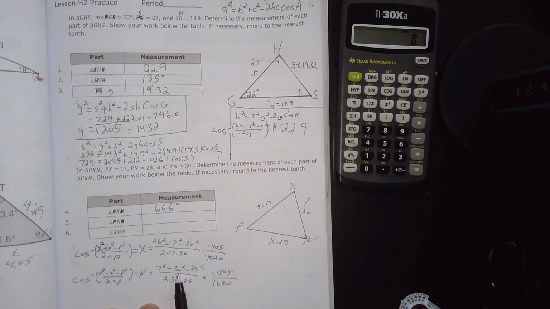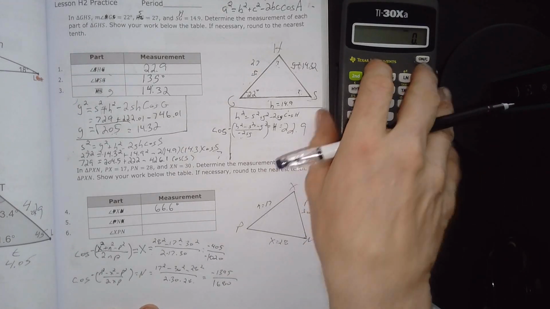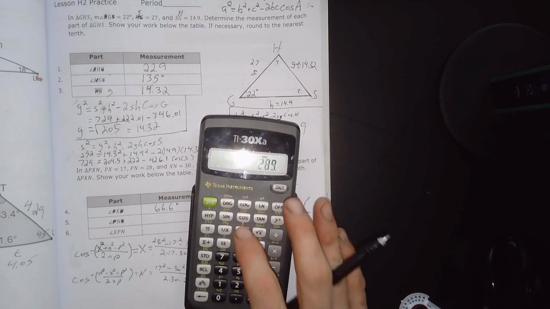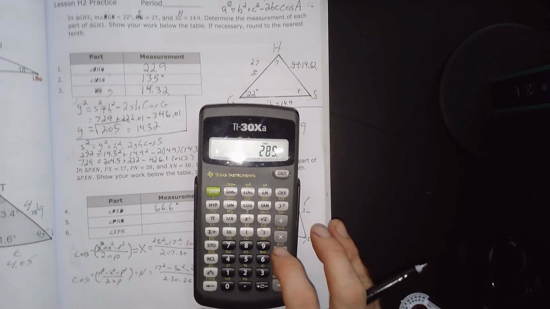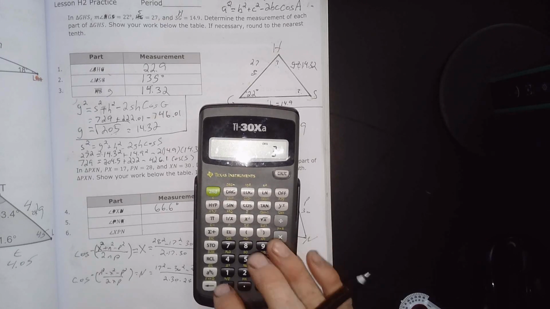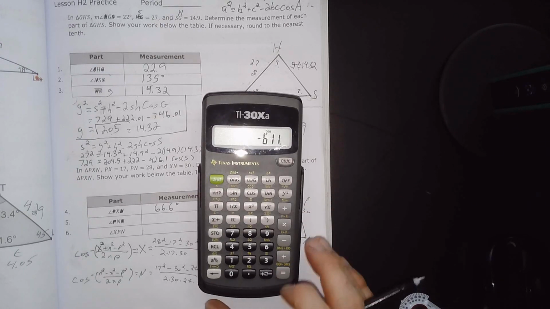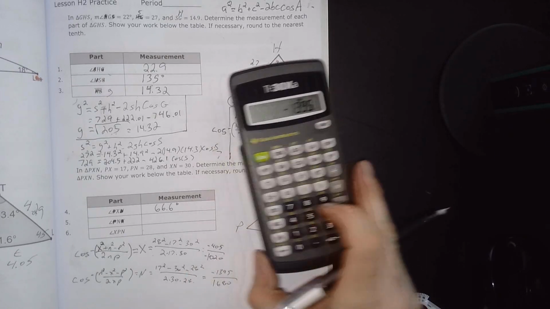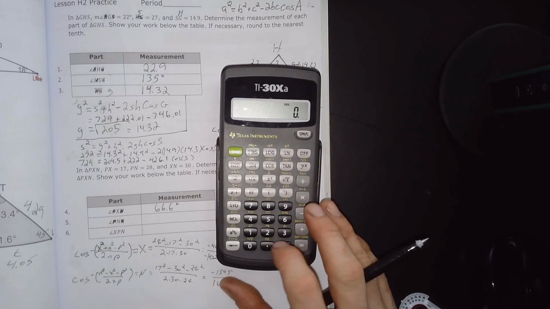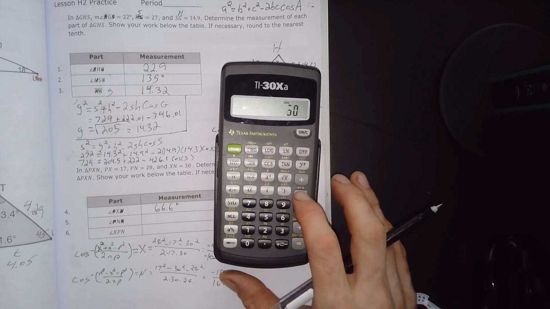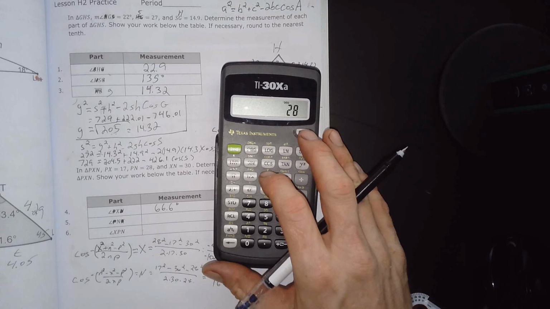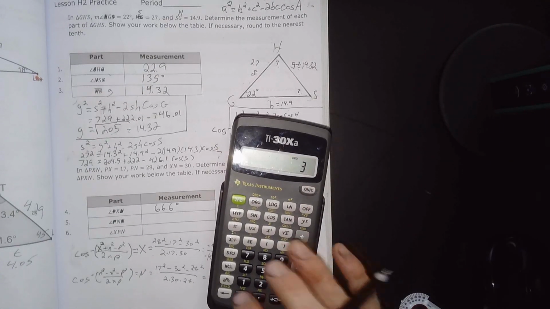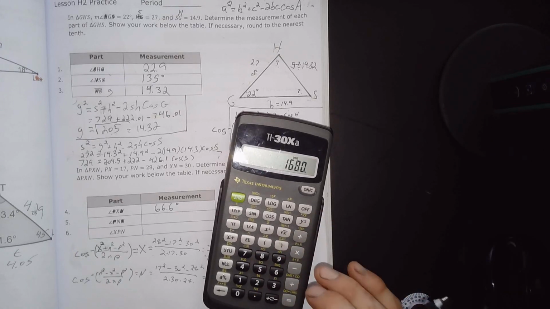Let me type the numbers in again, maybe I typed it too fast. 17 squared minus 30 squared minus 28 squared equals 1395. 2 times 30 times 28 equals 1680.